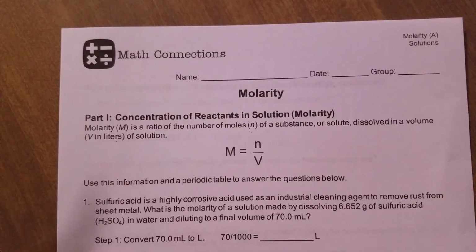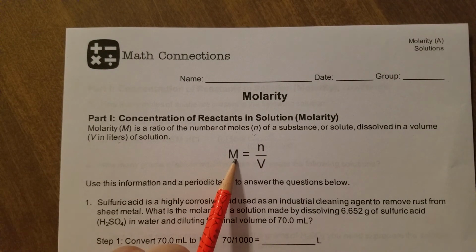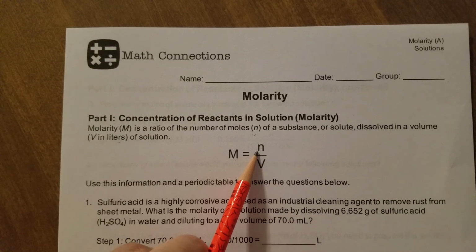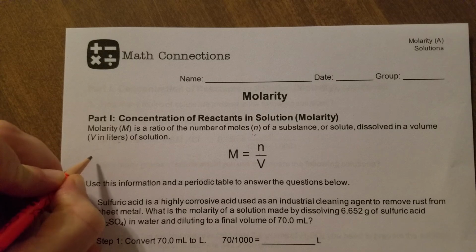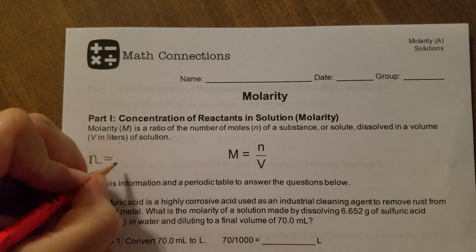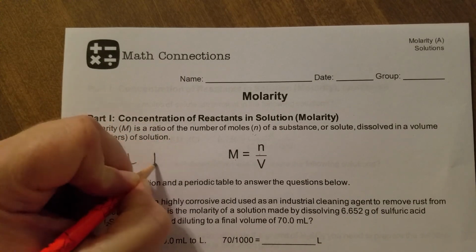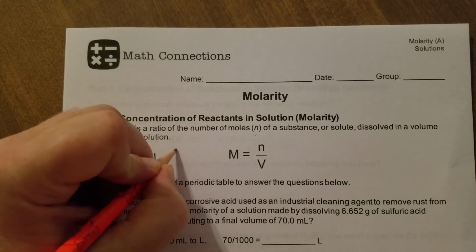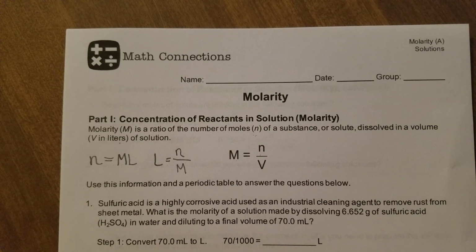All right. So just to kind of review, here's our first formula that we're going to use. Molarity equals the number of moles divided by the volume. Just to go ahead and have that equation ready to go. If we were solving for n instead, the number of moles equals molarity times liters. And if we needed the liters, that would equal the number of moles over molarity. So there's the 3 ways that we will see this equation. Use this information and a periodic table to answer the questions below.